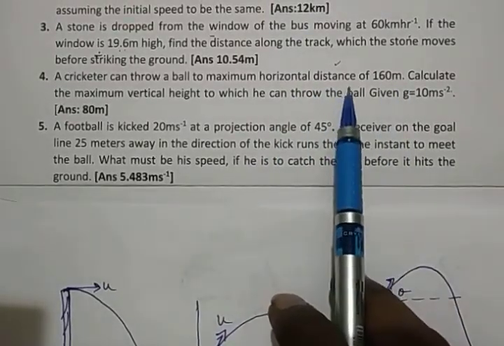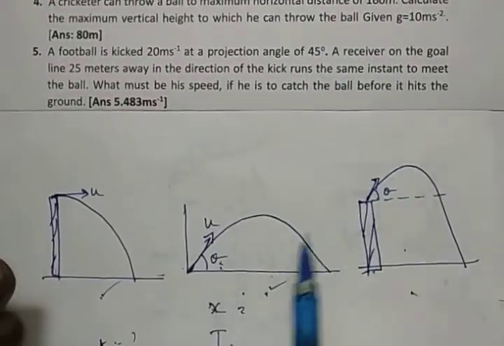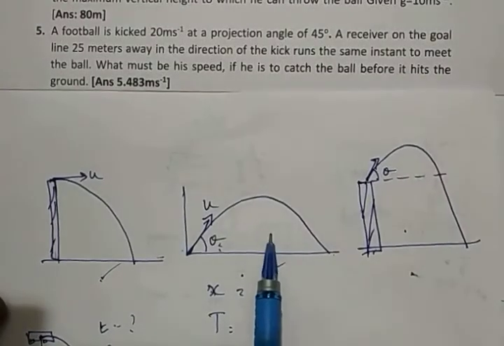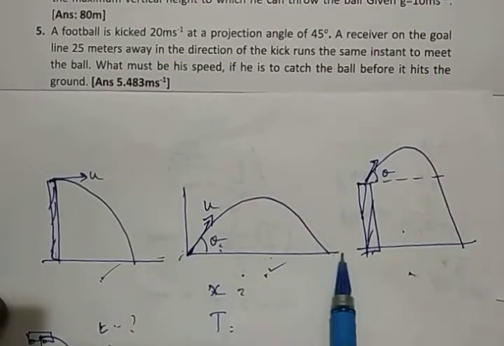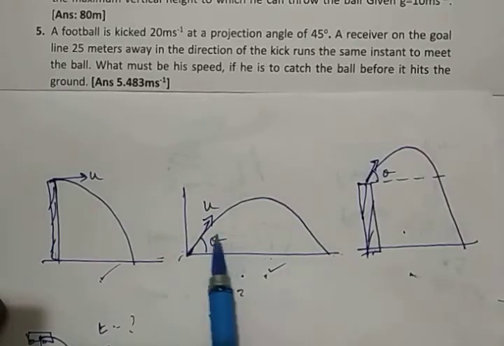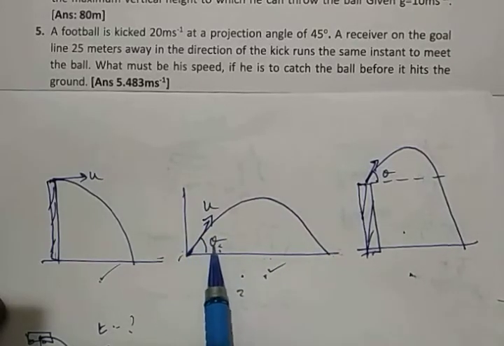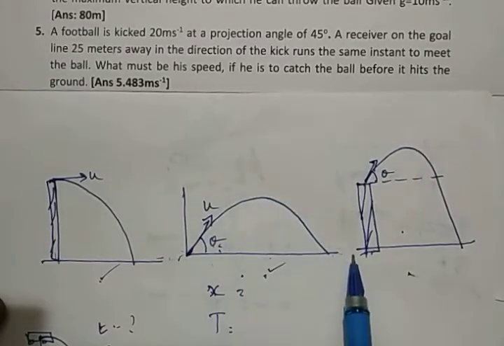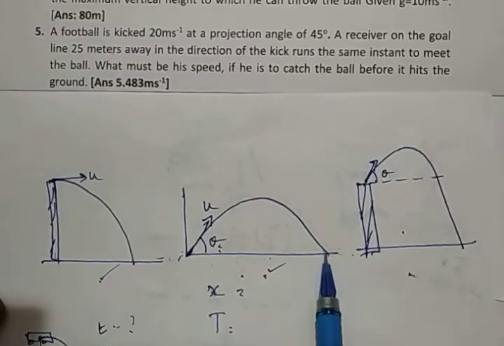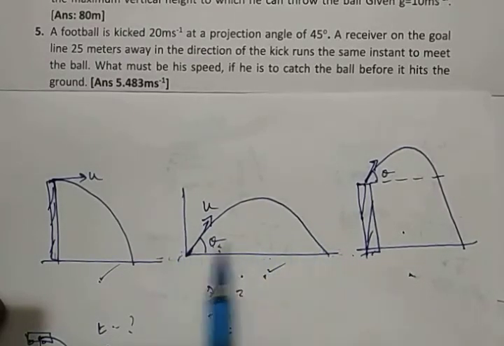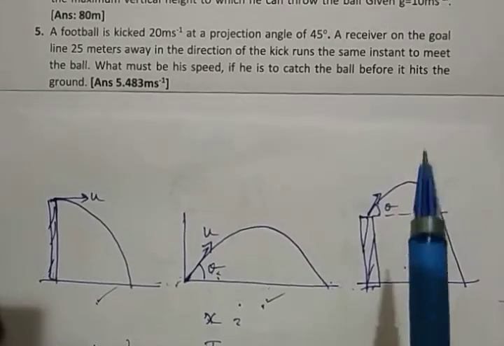It looks like it is something to do with the maximum range. When you do this at 45 degrees, then it goes to the maximum. Everything else comes below this range. Maximum is this one, so that is given here as maximum range.